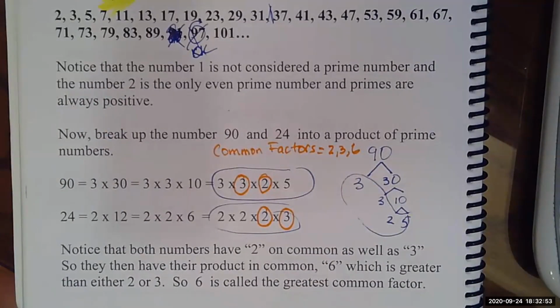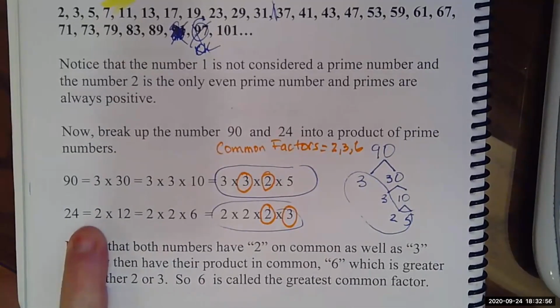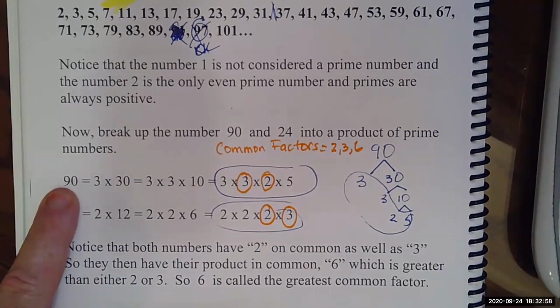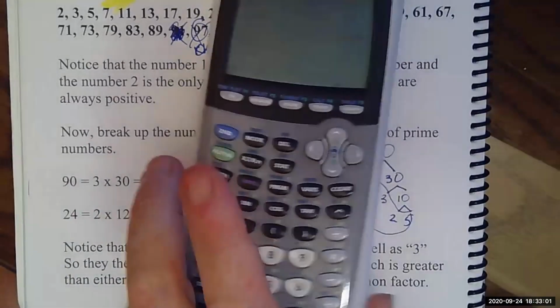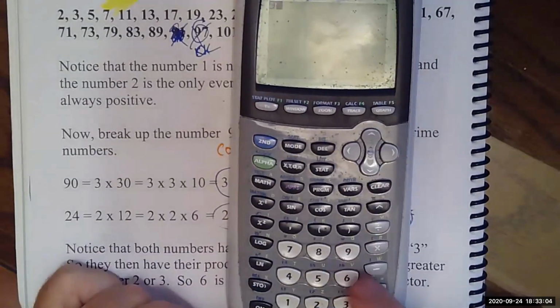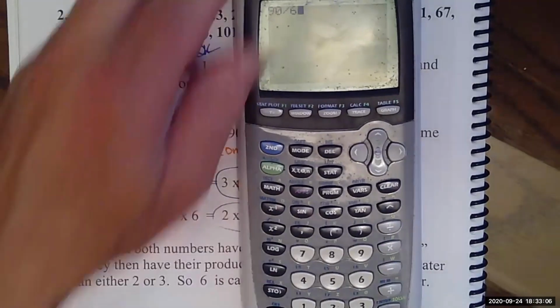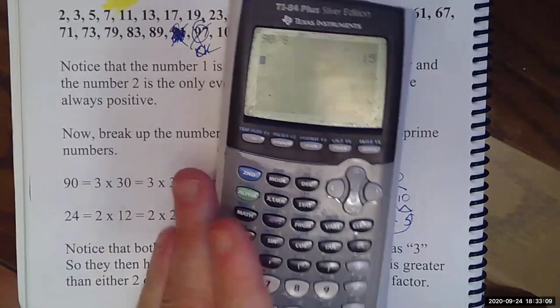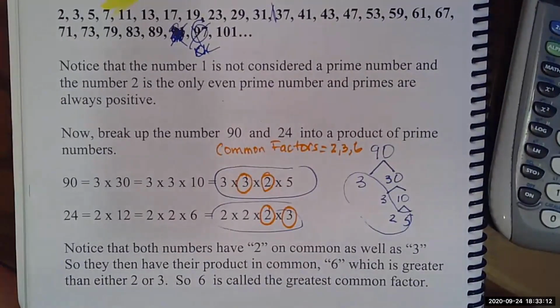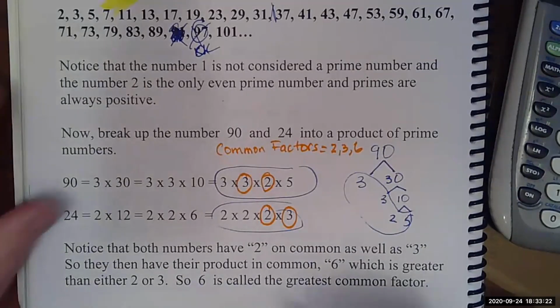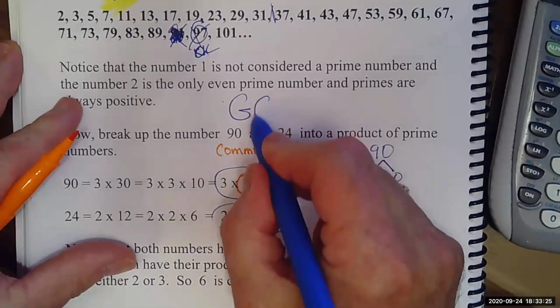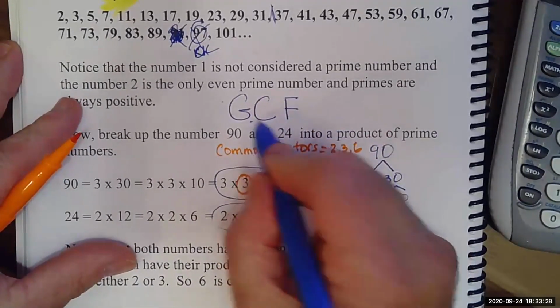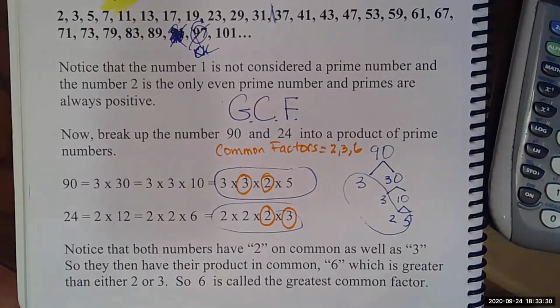Well, think about it. Does the 6 go into 24? Of course it does. Does 6 go into 90? I don't know. Maybe use a calculator and go 90 divided by 6. Oh yeah, 6 goes into 90. So 6 is a common factor and 6 is the biggest. So you want to find the biggest common, or we call it the greatest common factor, the GCF. Yeah, the greatest common factor.